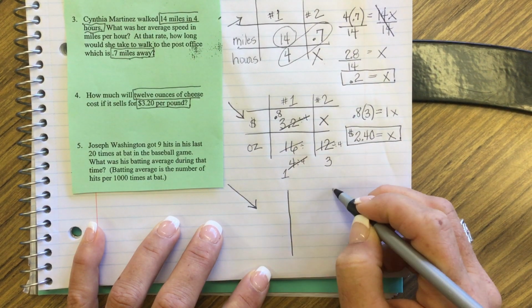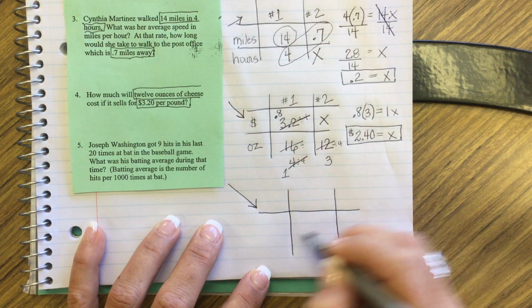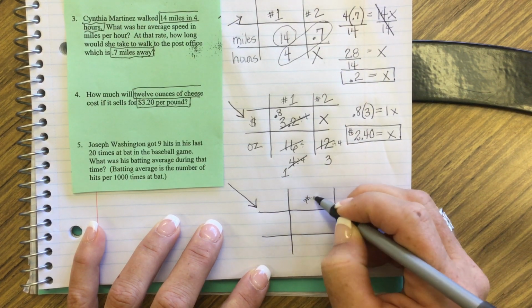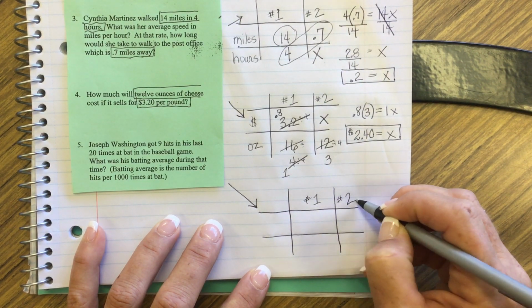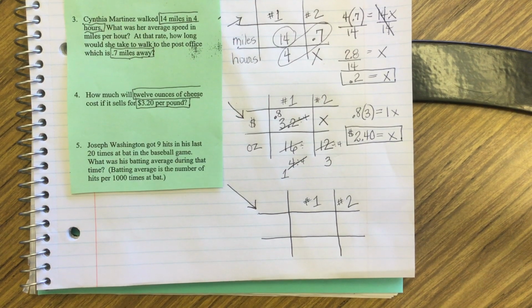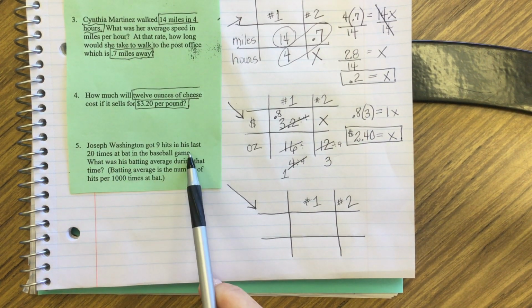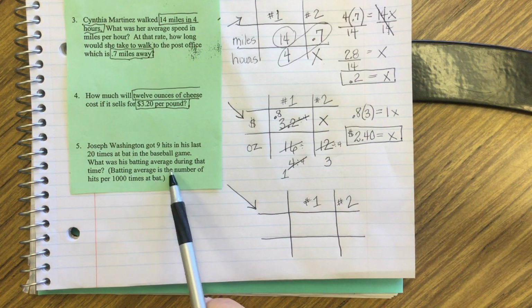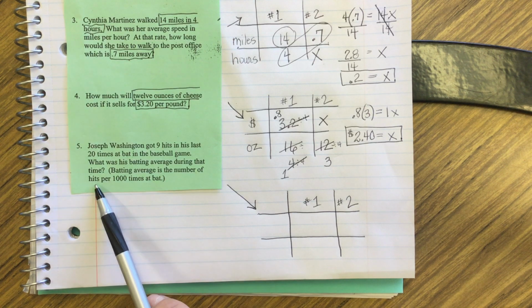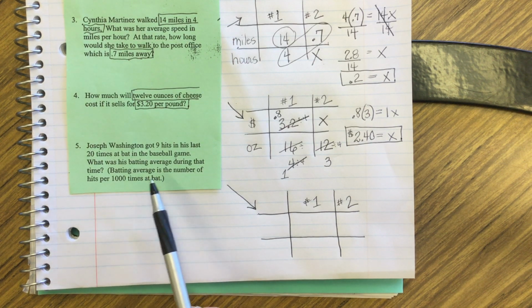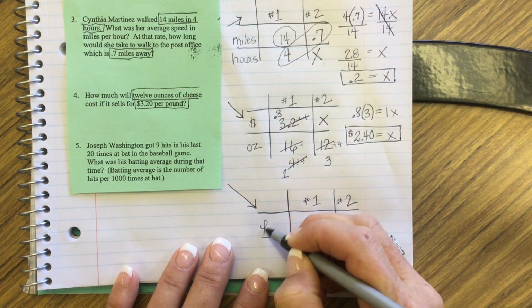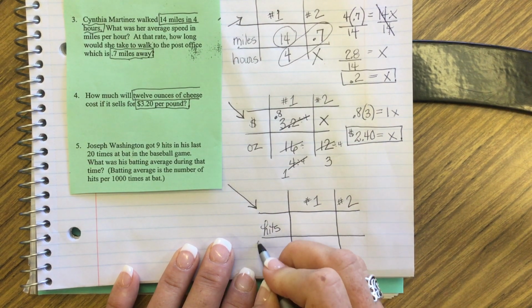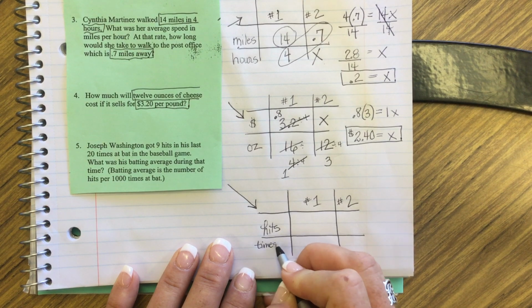and you will complete the other 6 problems on your own. Okay? Number 1 and number 2. So Joseph got 9 hits in his last 20 times at bat in the baseball game. What was his batting average during that time? And a batting average is the number of hits per 1,000 times at bat. So what that means is we have hits and times at bat.